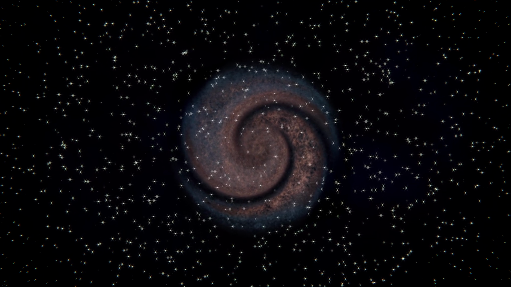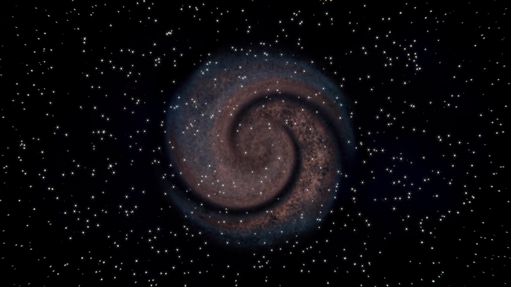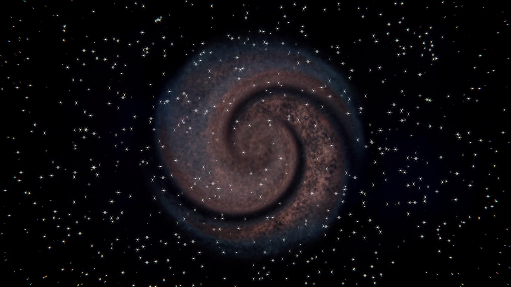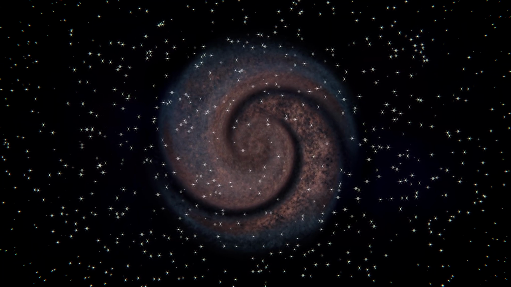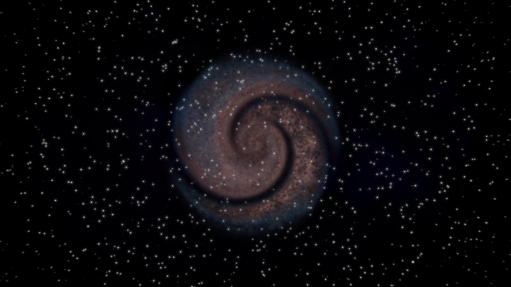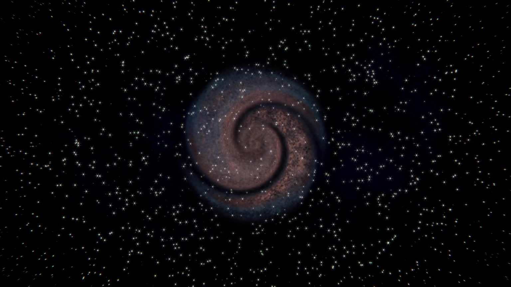Look at this spiral galaxy surrounded by countless stars. Its arms of stars, gas, and dust curve gracefully around the center. Let's take a closer look.